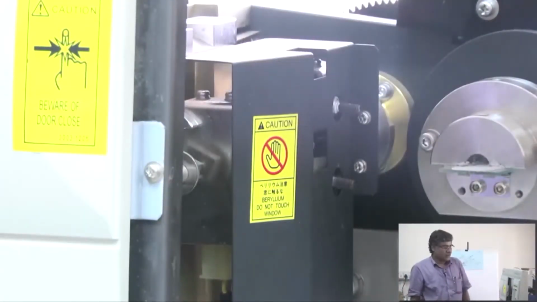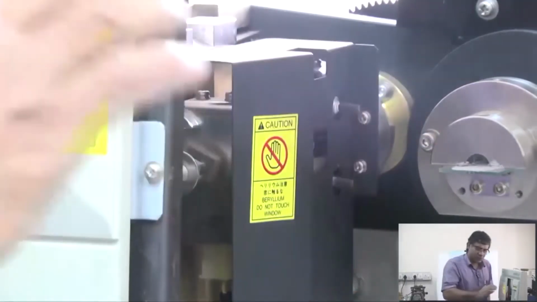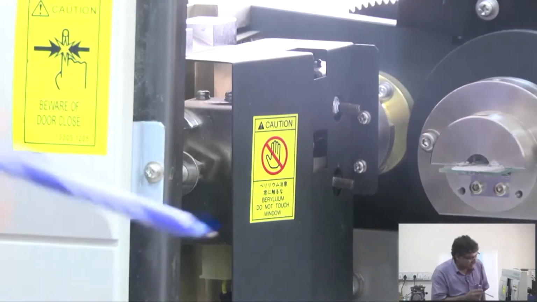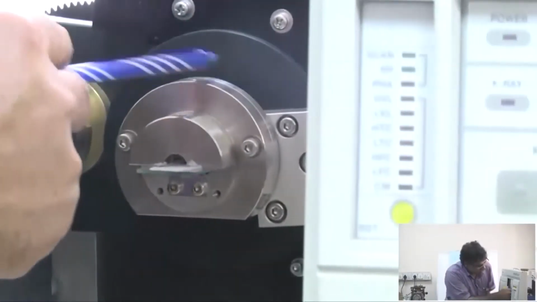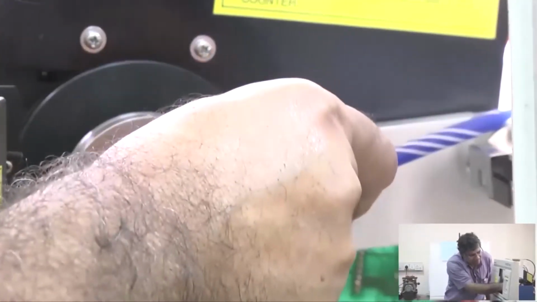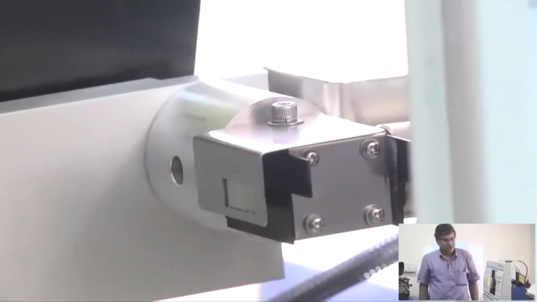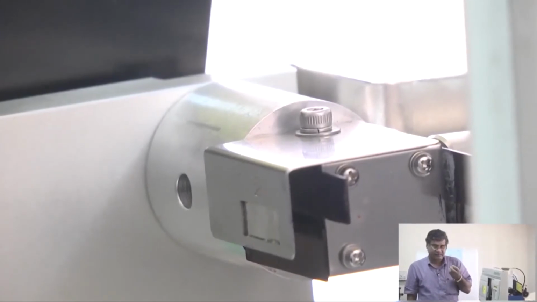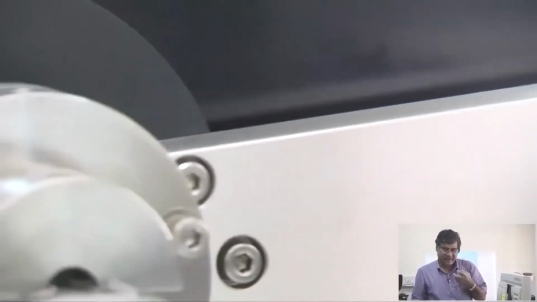As I told you, we do not need to vary the angle of the sample. This is basically fixed, and you can see this handle kind of thing, and on that handle there is a detector. It is an X-ray detector, which can measure the intensity of the X-ray.